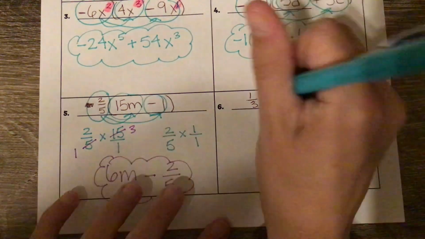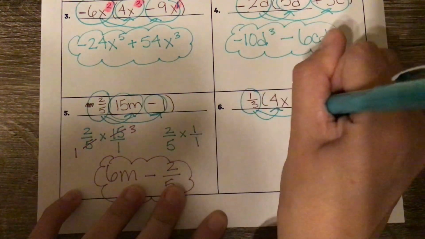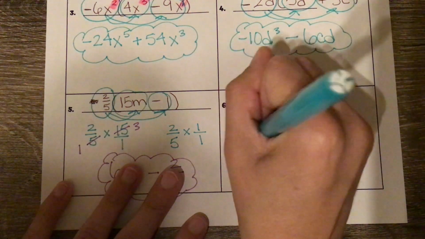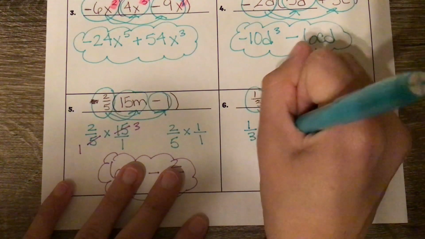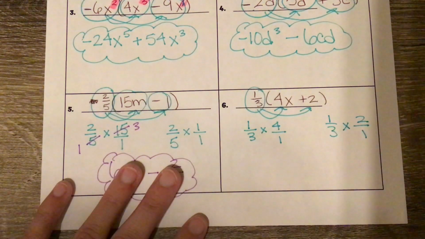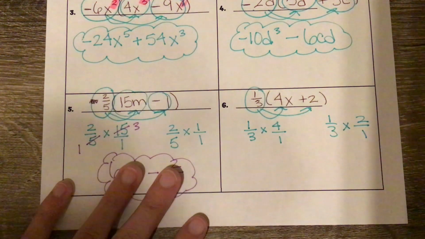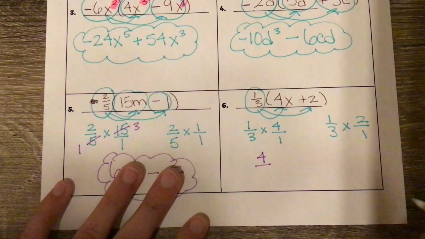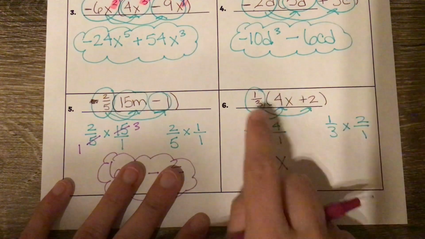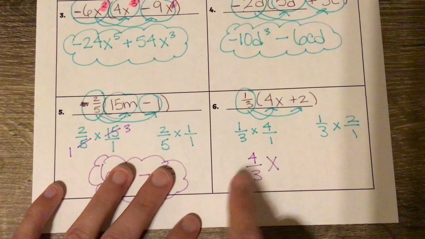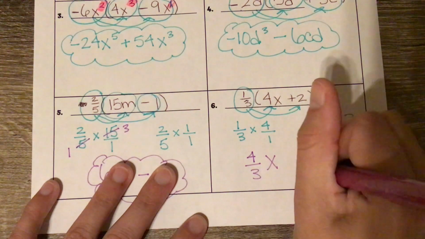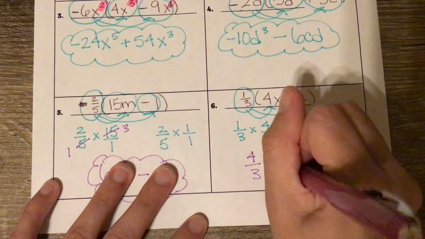And the last one, a fraction again. We're taking 1/3, multiplying it by each term on the inside. If you want to write it out to make it easier to see, we're doing 1/3 times 4 over 1, and we're doing 1/3 times 2 over 1. They can't be simplified at all, so we're just going to multiply across. 1 times 4 is 4. 3 times 1 is 3. And the x then comes in. It was a positive times a positive, so it's positive. Here, same thing, can't be simplified. 1 times 2 is 2. 3 times 1 is 3. It was a positive times a positive, so it's positive.